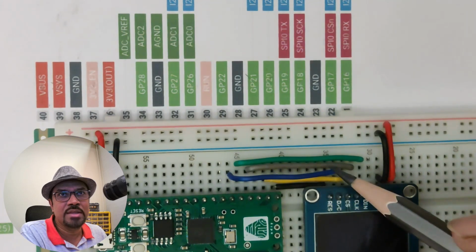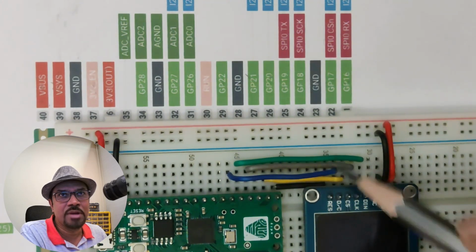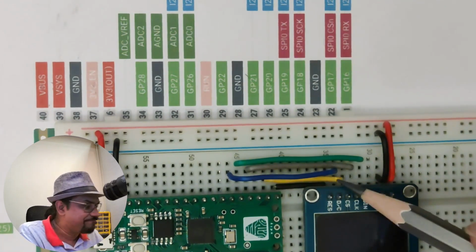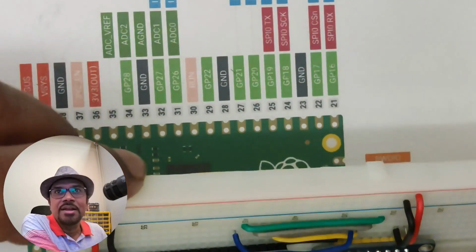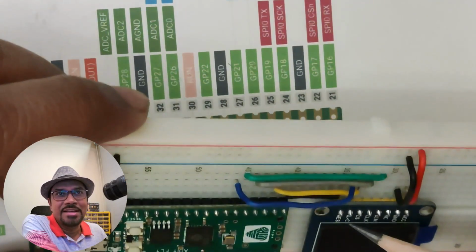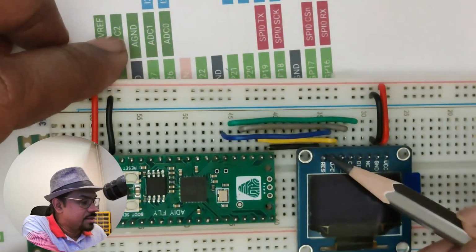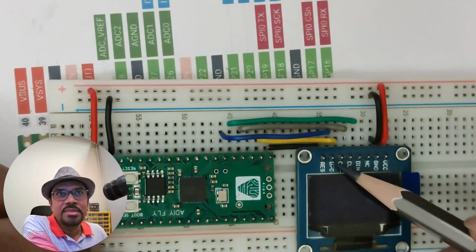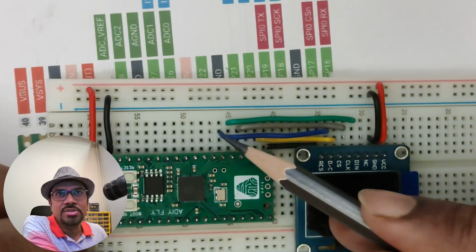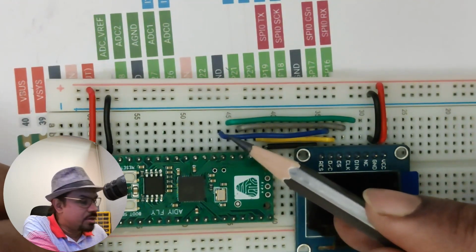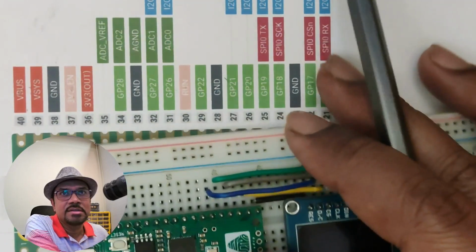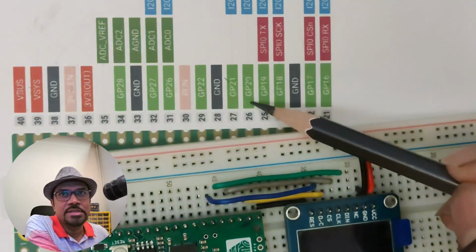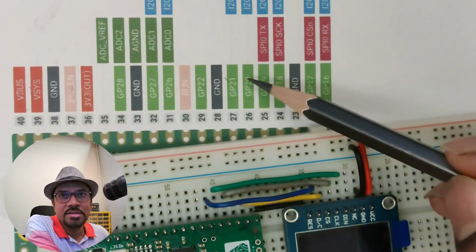So I use the blue wire here in this place. I couldn't find multiple lanes. I'm sort of sharing a lane, so it looks a little kludgy or overlapping. So you can see that I have actually run it across like this, right? This blue wire is connected to the DC pin, which actually runs across all the way to connect to pin number 26. And pin 26, as you can see here, is GP20.